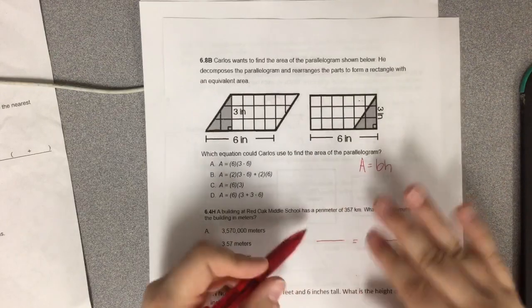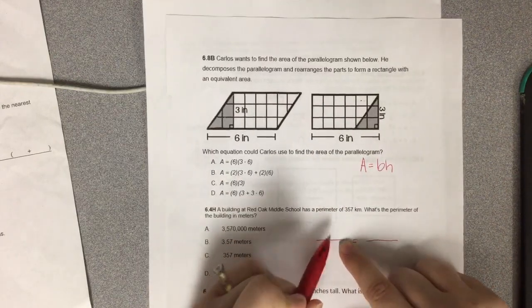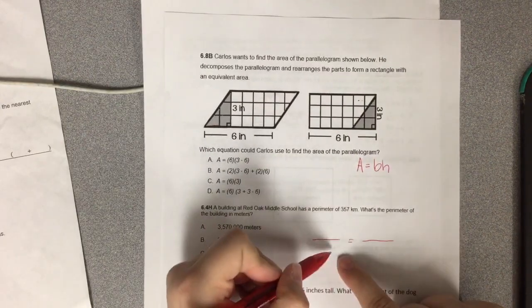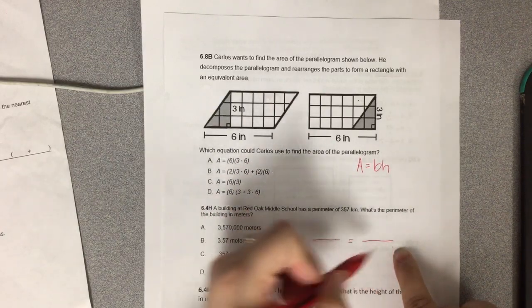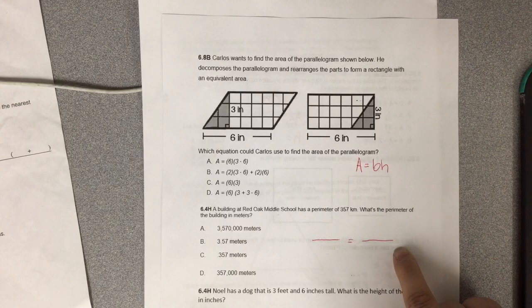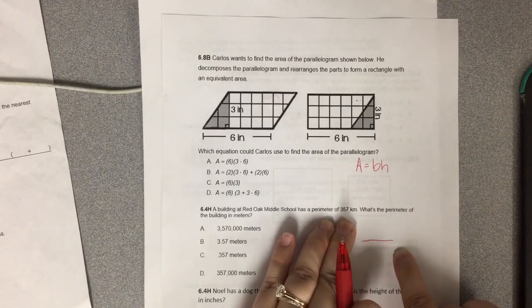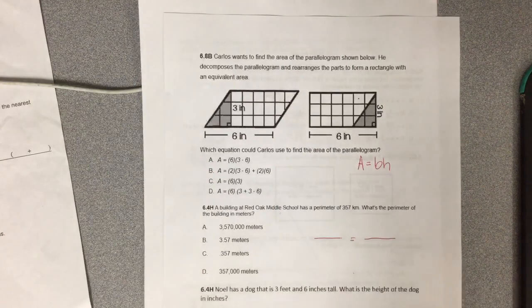Then, remember, if you decide to put kilometers on top, keep it on top over here, and meters on bottom over here. You're just going to continue whatever pattern you choose. The only information we have here is 357 kilometers.